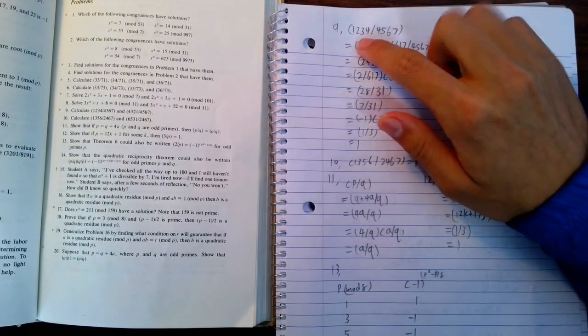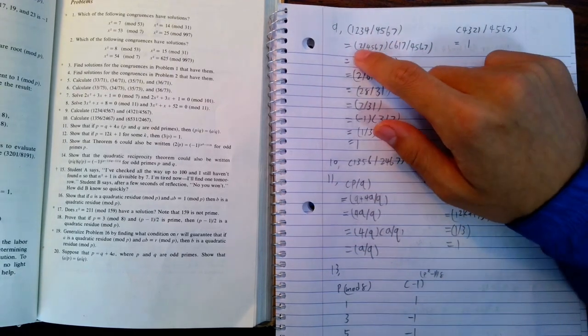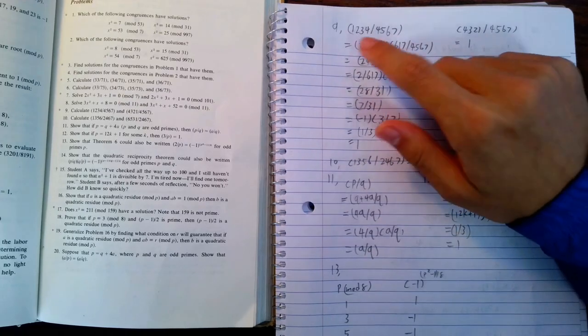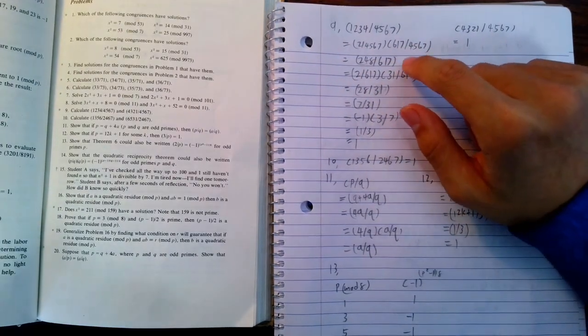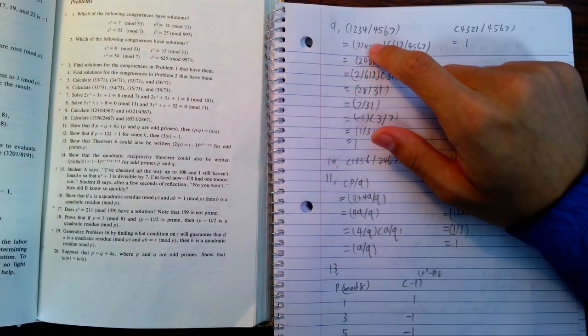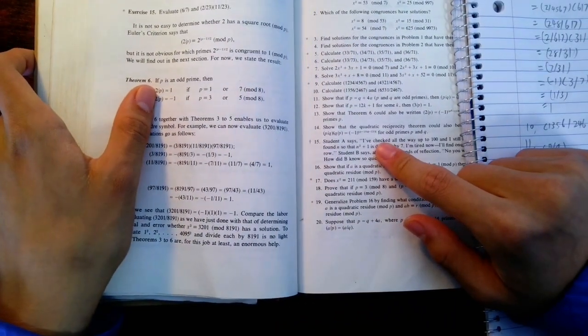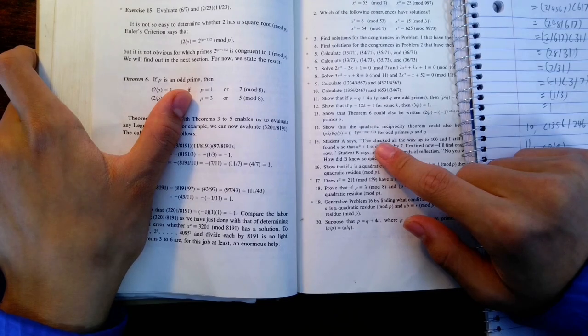First, you factor 1234, which is here, into different prime numbers, and if it hits 2 over here, you check the modulus 8 of these numbers, and according to theorem 6, if it's congruent to 1 or 7, then it equals 1.